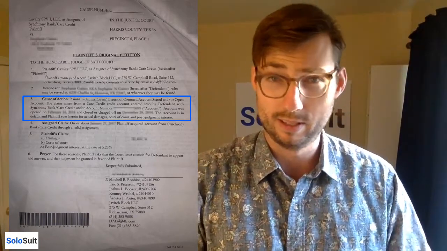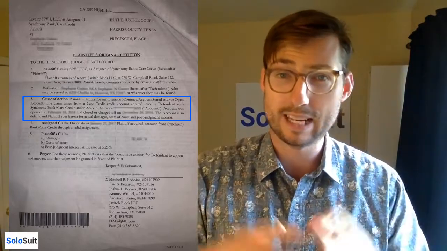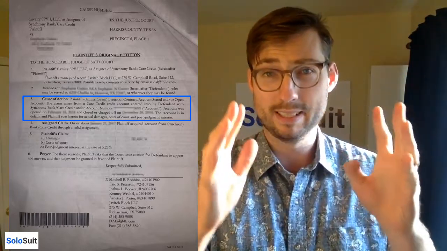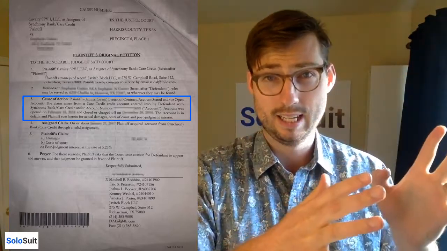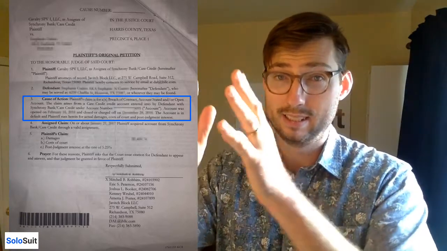So 1, you have the plaintiff again. You already know this information. 2 lists the defendant. 3, cause of action. That's something new. What the heck is a cause of action? Honestly, after 3 years of law school, I know half the people who go through law school don't exactly know why we use the word cause of action. Basically, it just means the reason why they're suing you. They have the cause to take the action, which is to sue you. That's what that means.